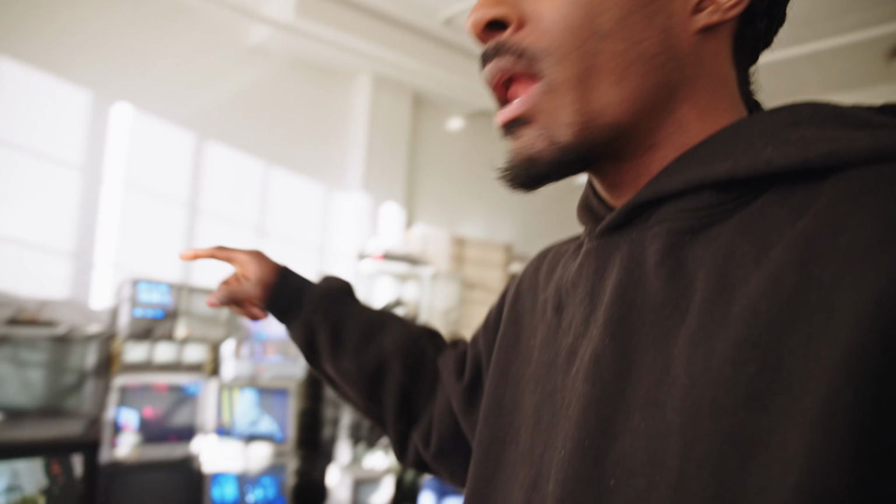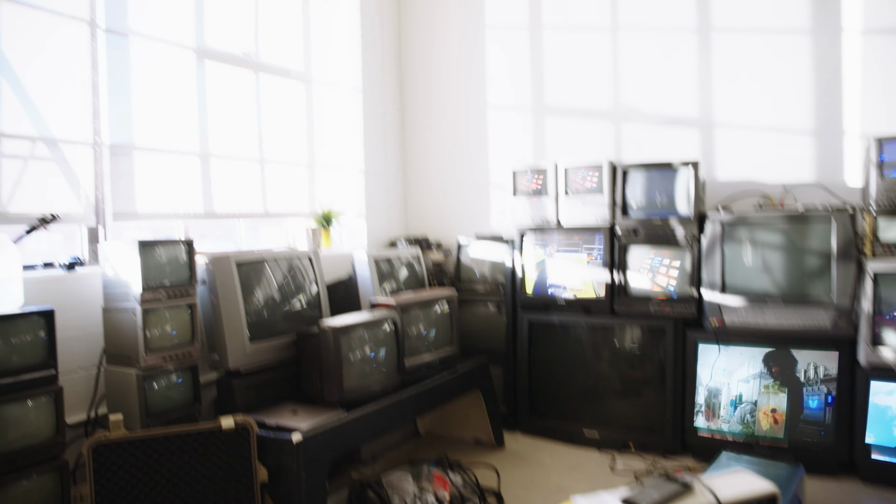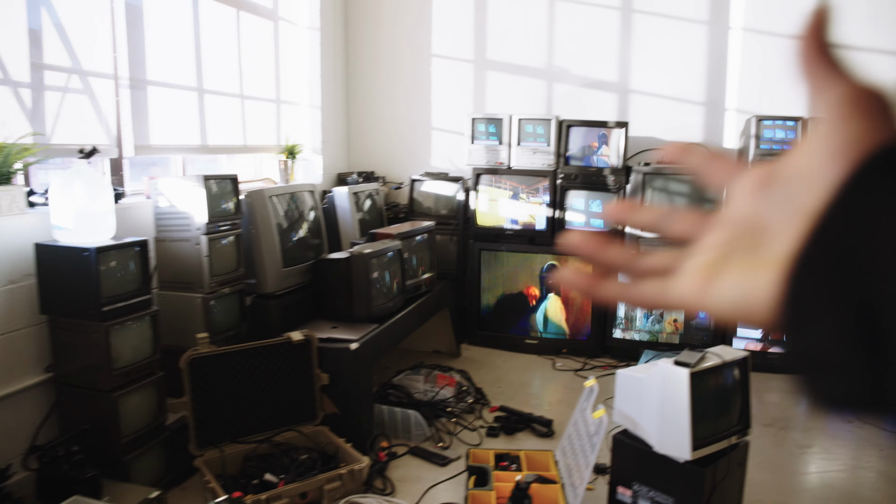I don't have any of this studio without having to sleep on the couch. I don't have any of this studio without having to go to work. I don't have any of the stuff that I got without taking a chance on myself. That doesn't exist. But because I was man enough to take a chance on myself, look what I created.